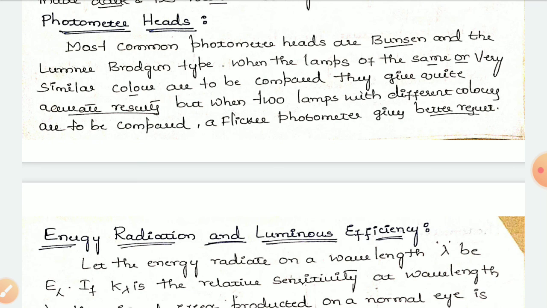The paper will be illuminated on either side by the lamps on that side only.